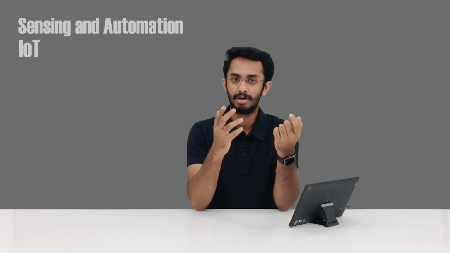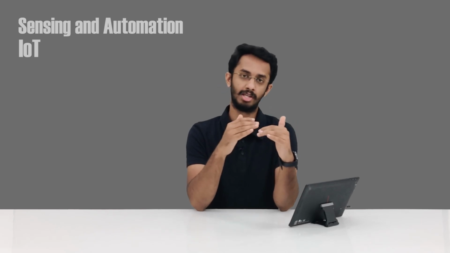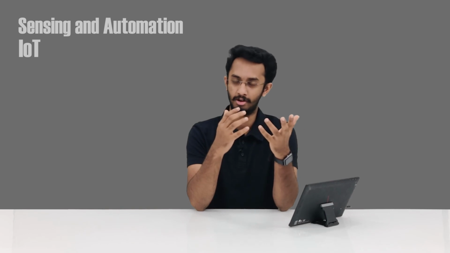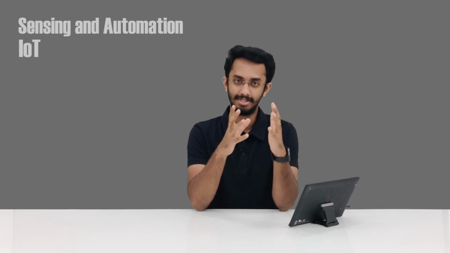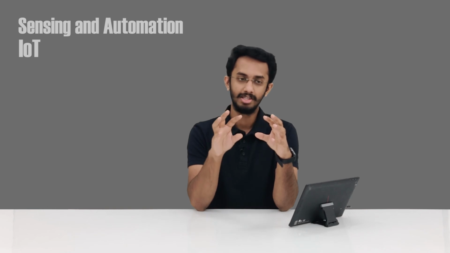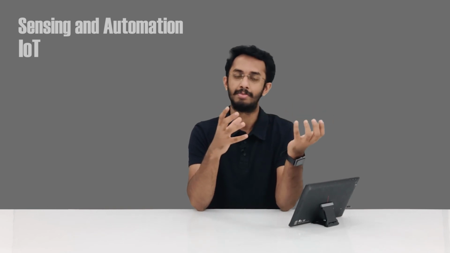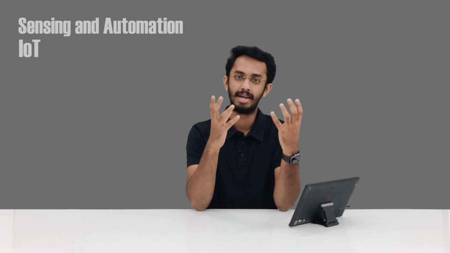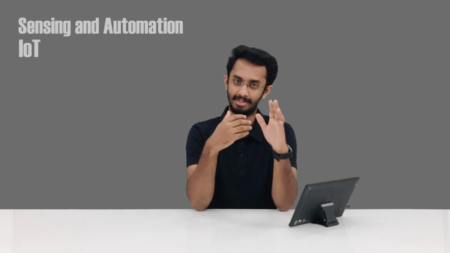Now automation part can be wherein, let's say, the temperature goes high, more than 30 degrees Celsius, the fan or AC would automatically turn on. So after you do the sensing part, sensing and automation, you'll have to go to the IoT part. Now IoT is wherein, let's say, whatever data has been captured or sensed has to be transferred to the cloud, wherein people can analyze the data as well, or at least see the data that's coming in.